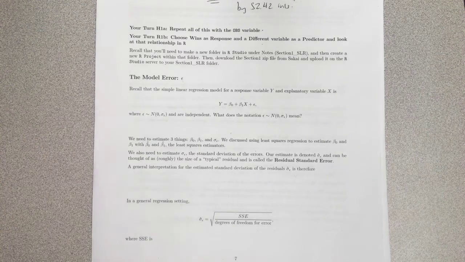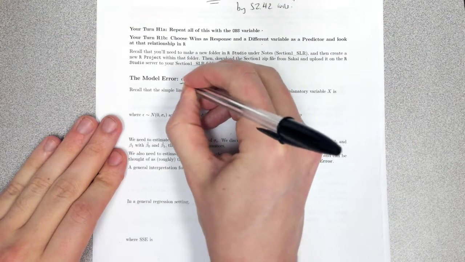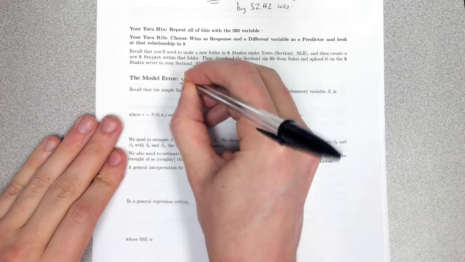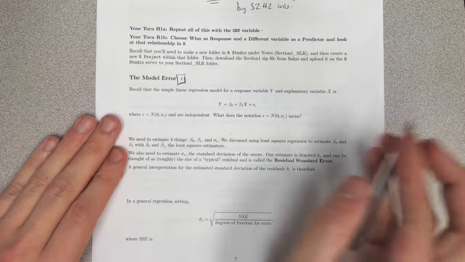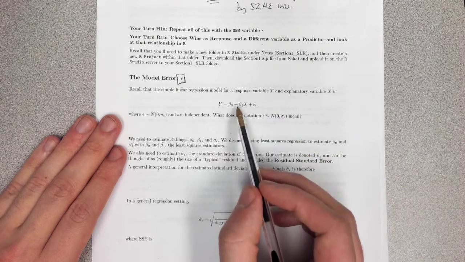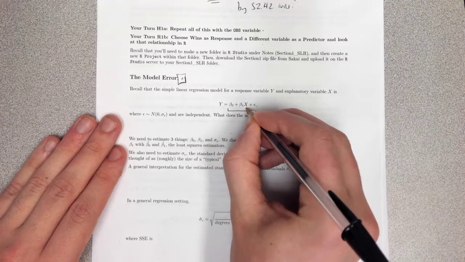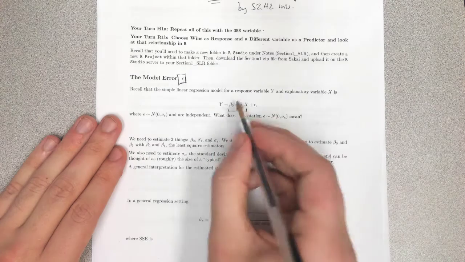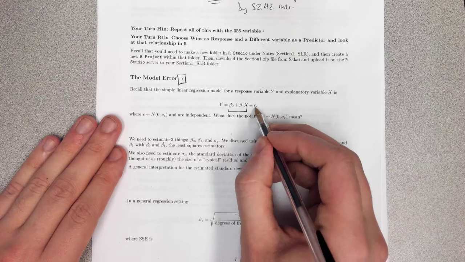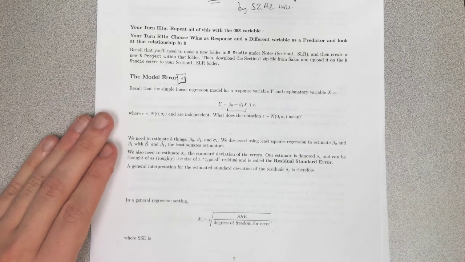All right, hey everyone. So what we're going to do in this video is shift focus a little bit to the epsilon part of the model, which is the model error. And so the model that we originally wrote is rewritten here, where our response is just some linear function of x, our predictor, and so that's this part, and then plus some kind of random error that is different for each individual in our data set.